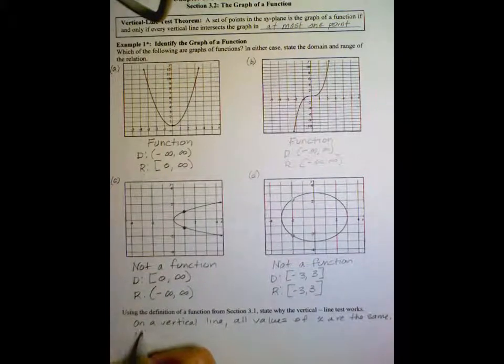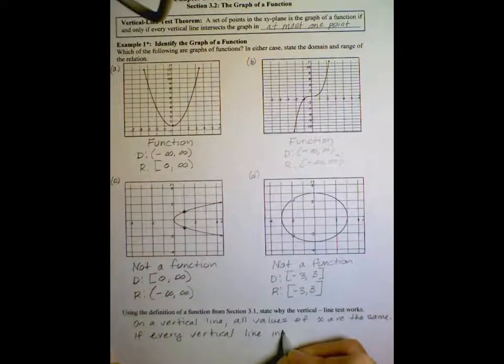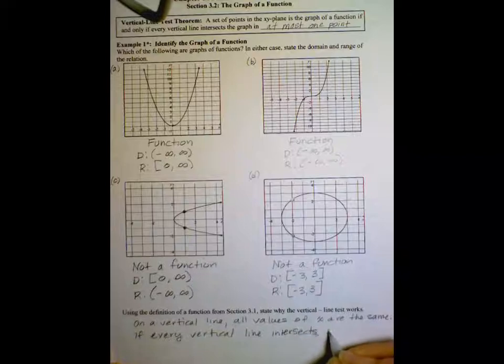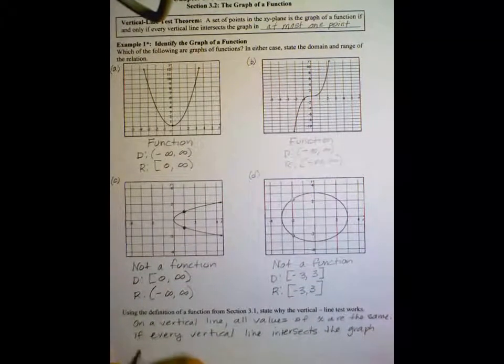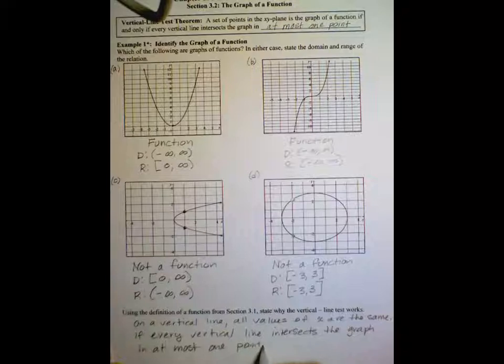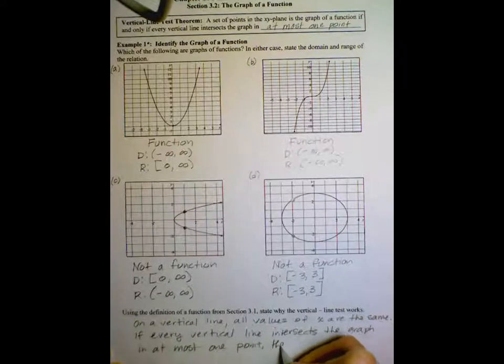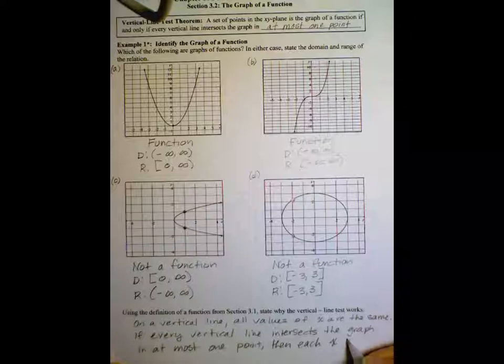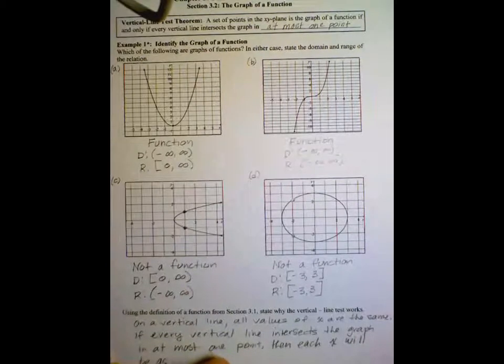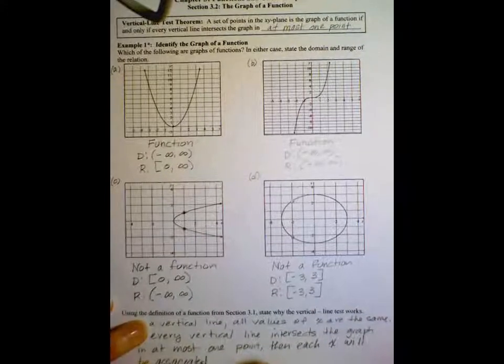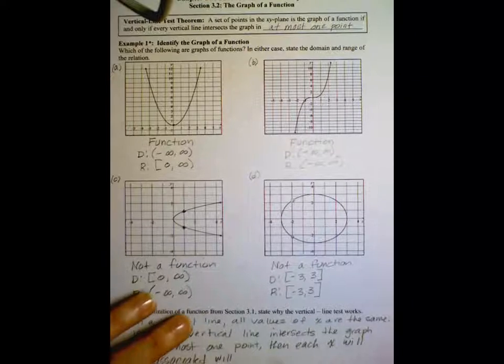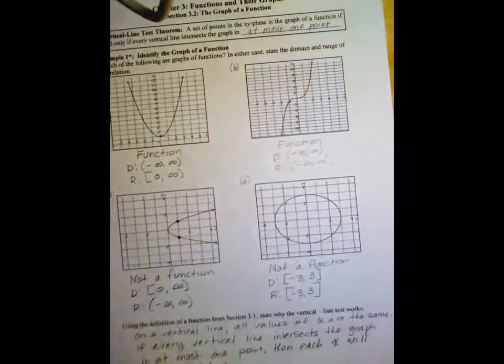So if every vertical line intersects the graph in at most one point, which is our criteria, then that means each x will be associated with exactly one y.